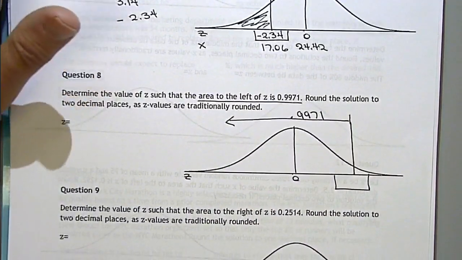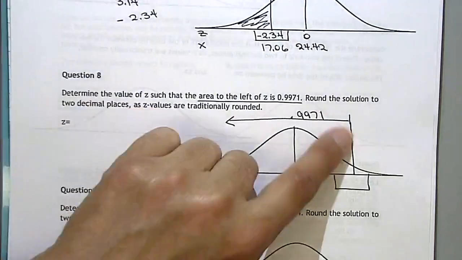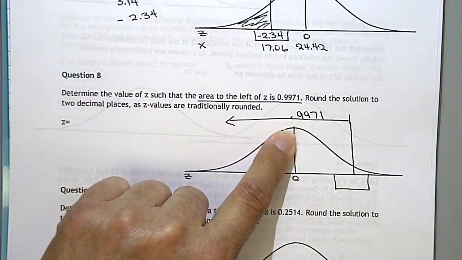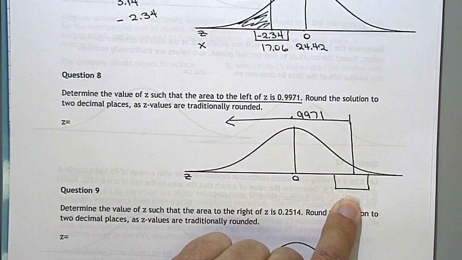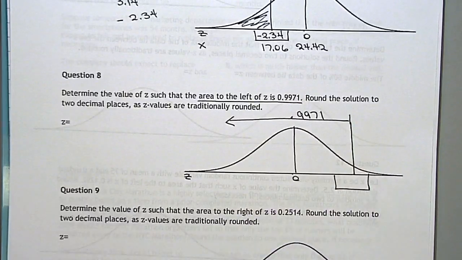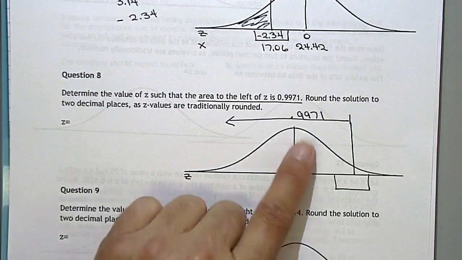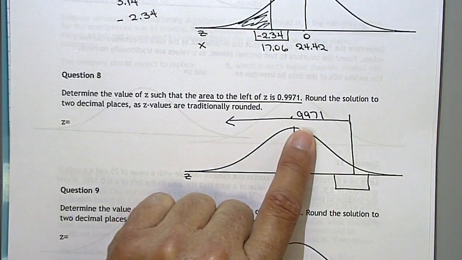If you will get in a habit of doing what I'm doing, always represent the area with these arrows, always put a block around the information you don't know, it'll help you, especially when we get into calculating probabilities. Okay, so go back to what you know. My algebra teacher used to say that all the time. Go back to what you know. Look at what you know, because you only have what you know. Well, what I know is the area is 0.9971.